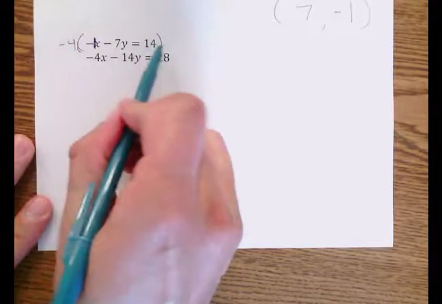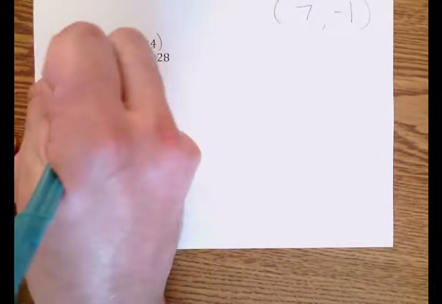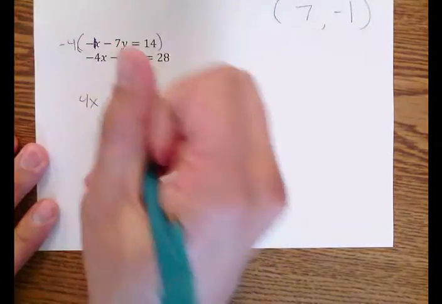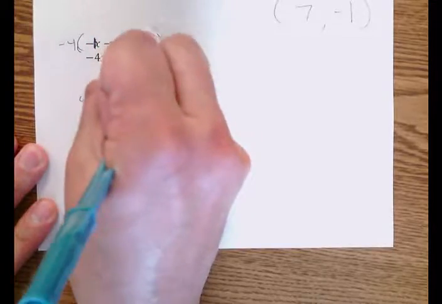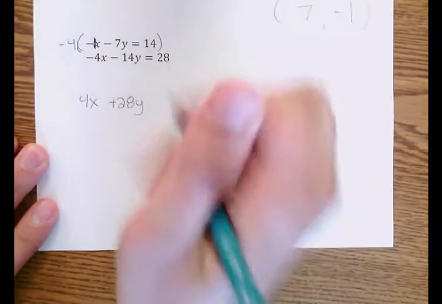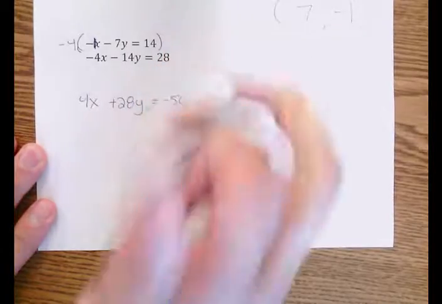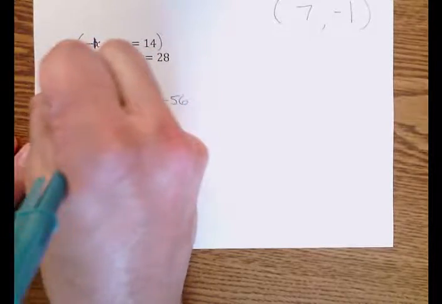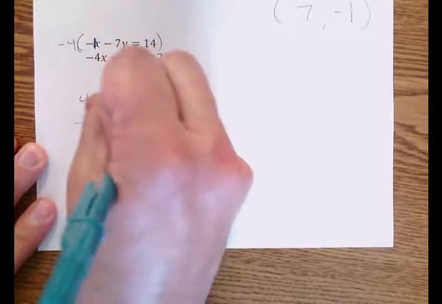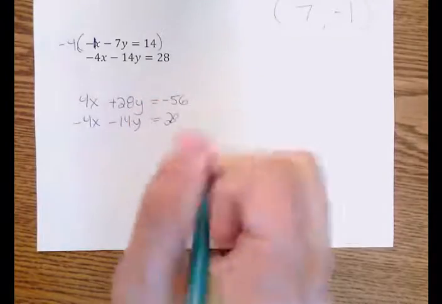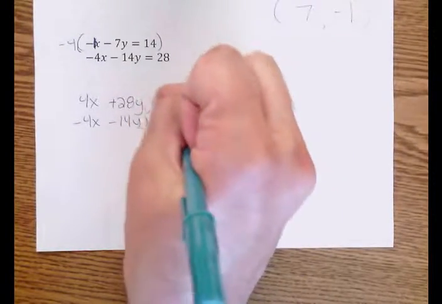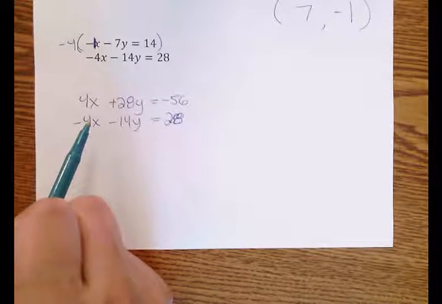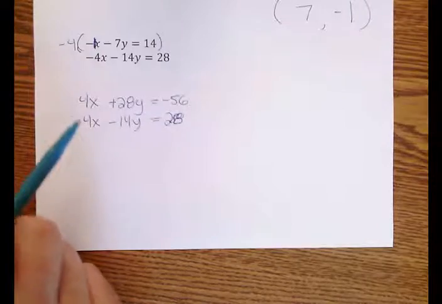So if I multiply here, I'll show you what that looks like. Negative 4 times negative 1x is 4x. Negative 4 times negative 7y is positive 28y. And negative 4 times 14 is negative 56. That's the top line. My second line, we didn't multiply it by anything, so I'm going to leave it alone and just rewrite it right here. Now I have a positive 4x and a negative 4x, which should get us our elimination there.